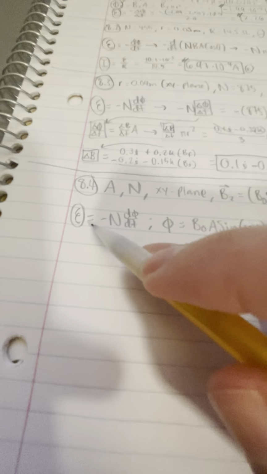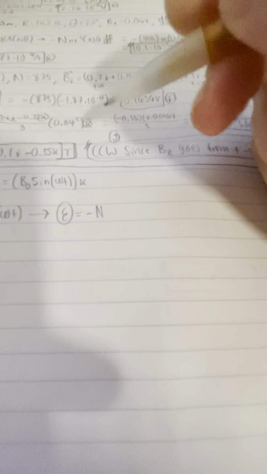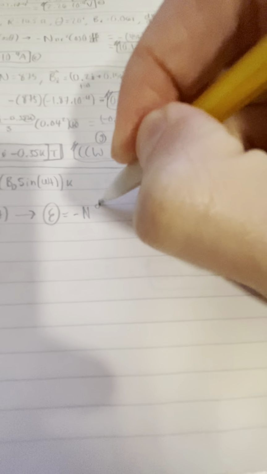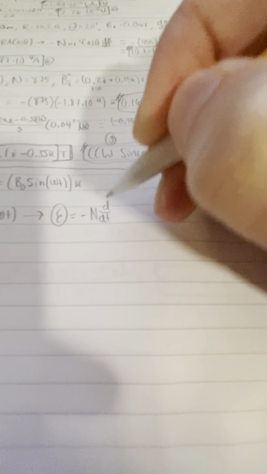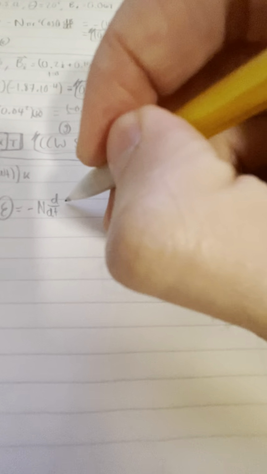So from that, we can rewrite our equation for the induced EMF to be negative N times d over dt, and substituting this in, B naught A sine omega t.